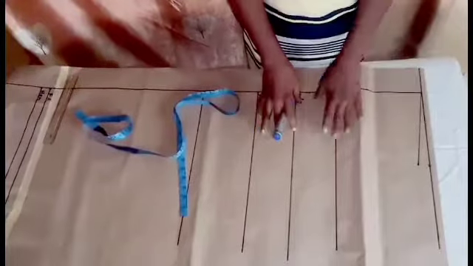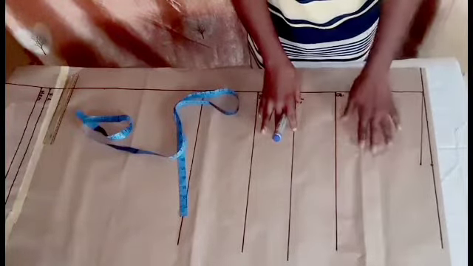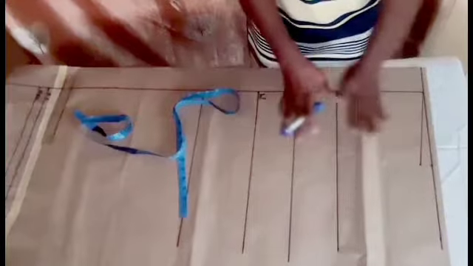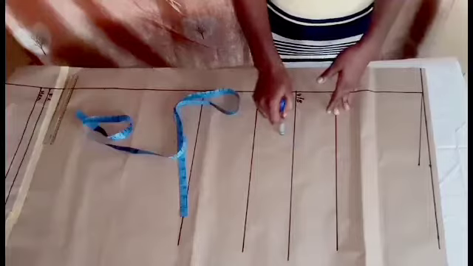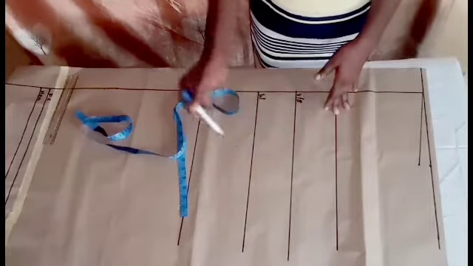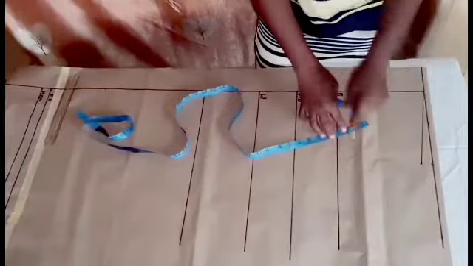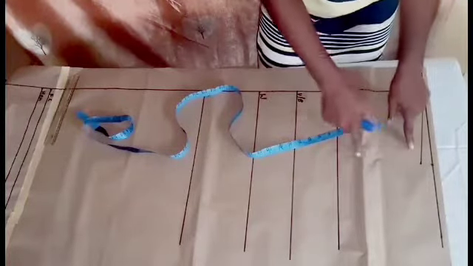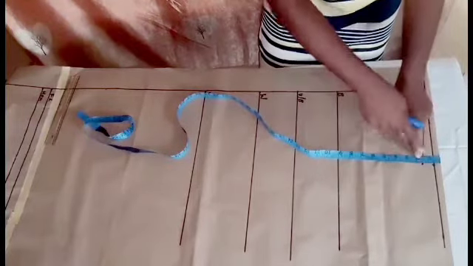So the next thing to do now is to place our armhole line. To get your armhole, you can use the formula bust circumference divide by 6 plus 1.5. So for me here it is 8 inches. Now when you're placing the armhole line, don't forget you still have to take away that 1.5.